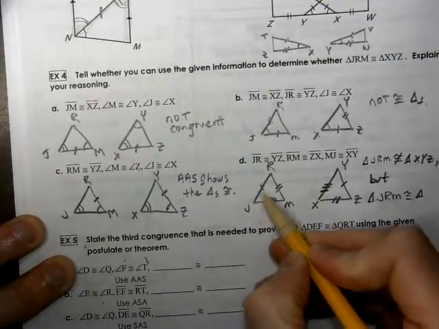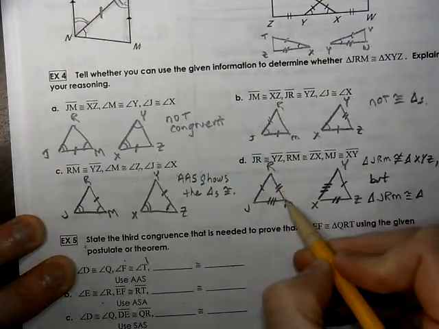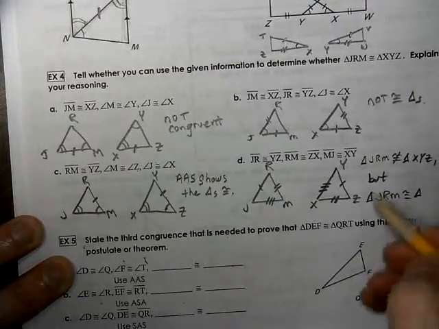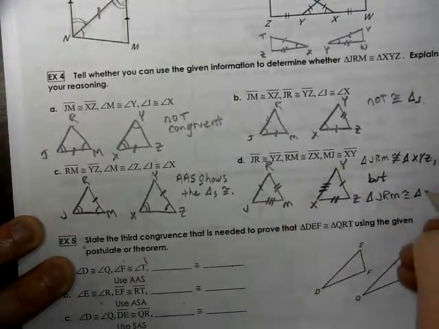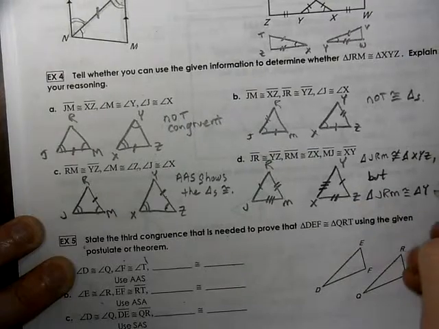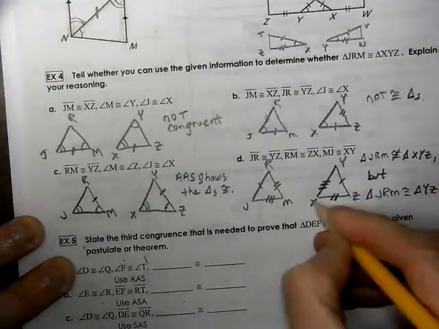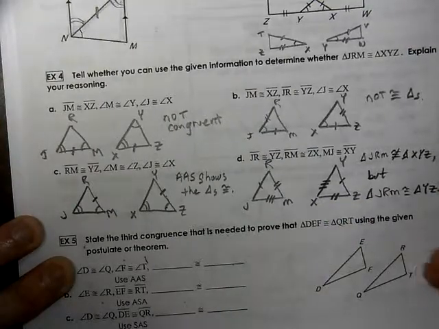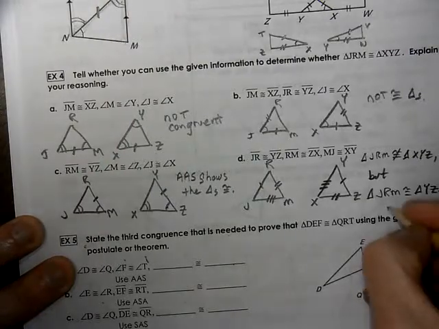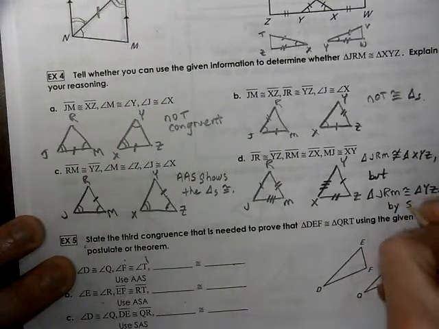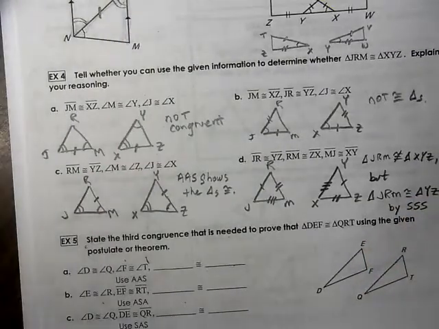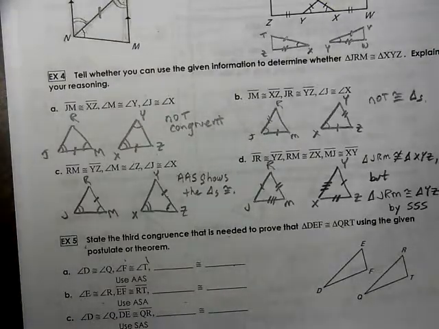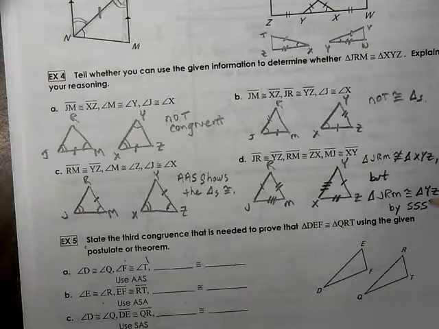I went down the 1 ticker, then down the 2 ticker, then the 3rd ticker. So I need to go down the 1 ticker, so that would be Y, Z, X. By side, side, side, they're congruent, but not with the triangles they asked. They're congruent with a different set for the reason of side, side, side.